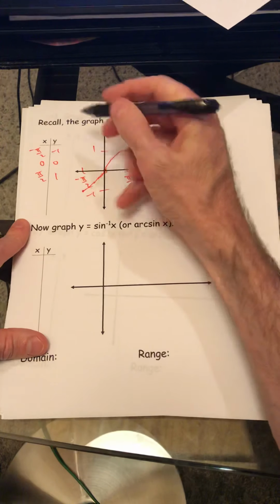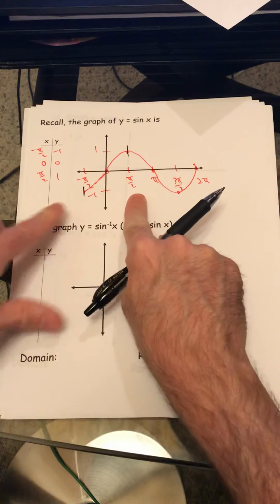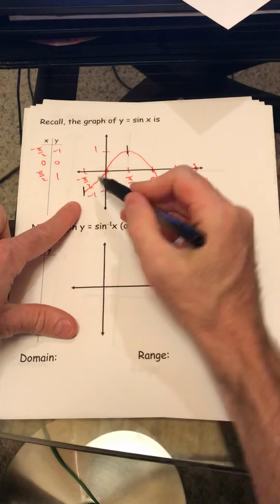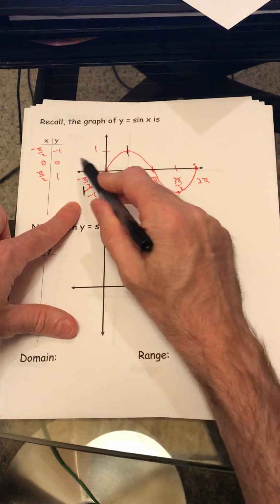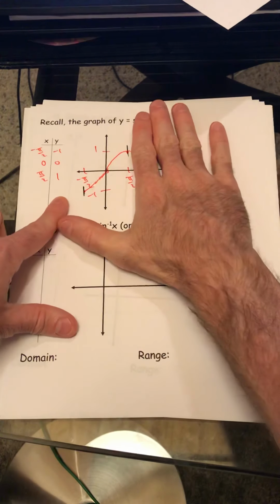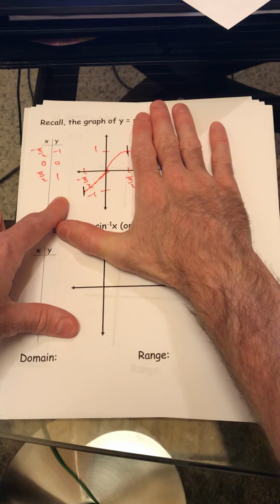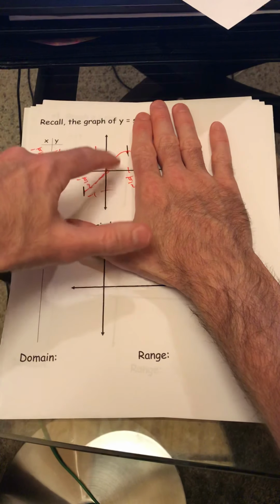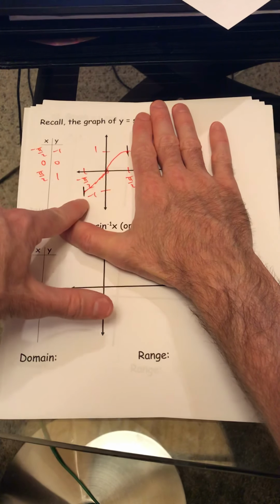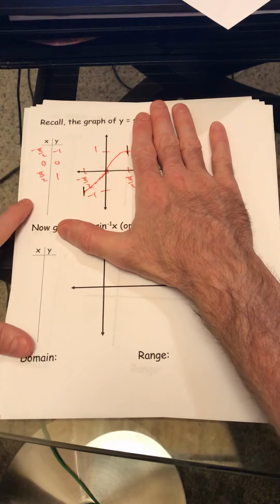But what we're going to actually do is restrict from negative pi over 2 to pi over 2. I pass a horizontal line test from just this portion. Basically, it'd be like I'm only using this part of the graph. I also have all of the y values that we need. We include the entire range from negative 1 to 1.